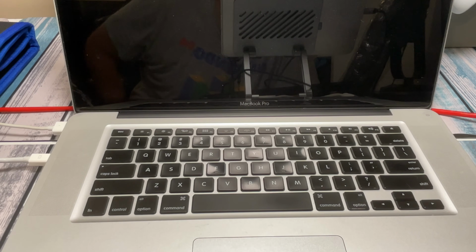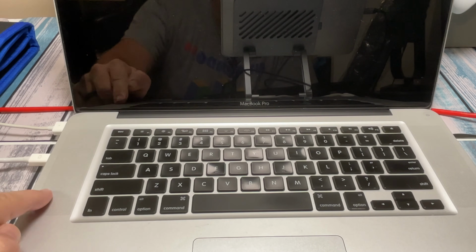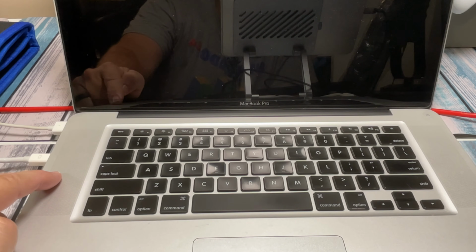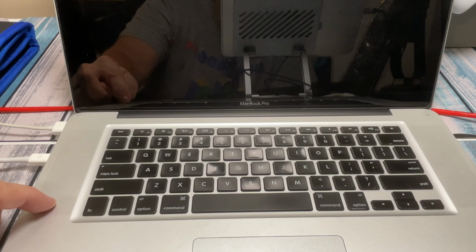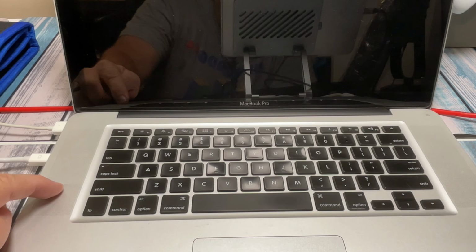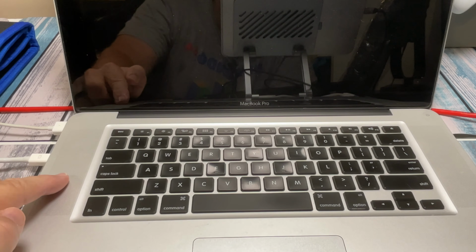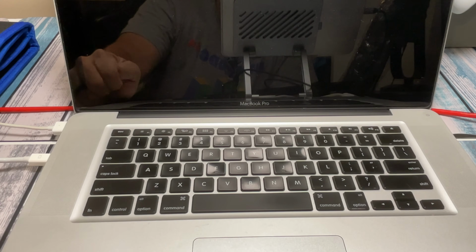Alright, now there's a couple different ways to get into internet recovery, and mostly it depends on what version of macOS you want to put on your laptop. So sometimes you may want to put the most recent version that's compatible with this computer. So for example, if you just put a brand new SSD in there and you want the newest operating system that it will take, then you would do it that way. Sometimes you want the oldest one or the original one that came with this laptop. So we're going to cover that first one first.